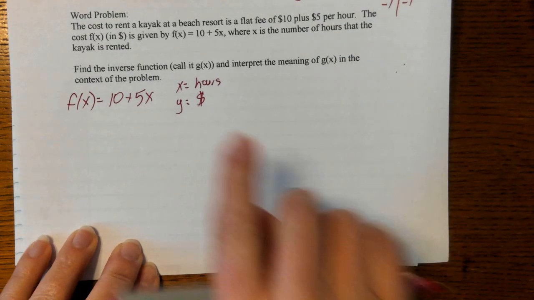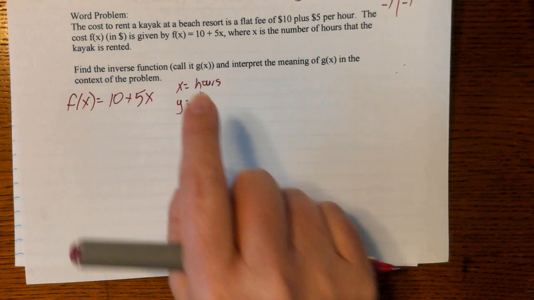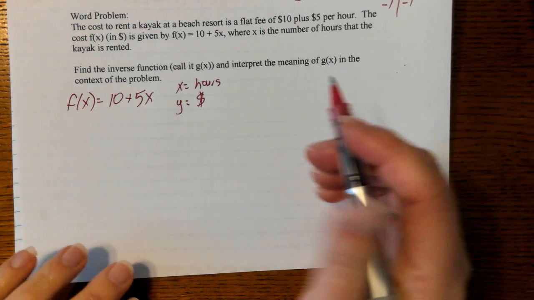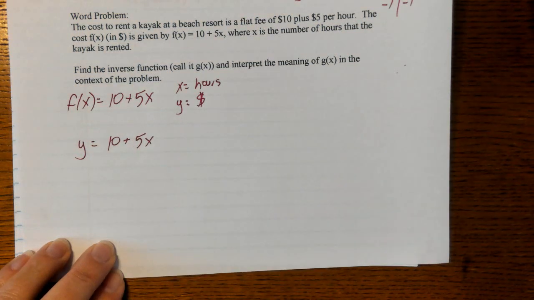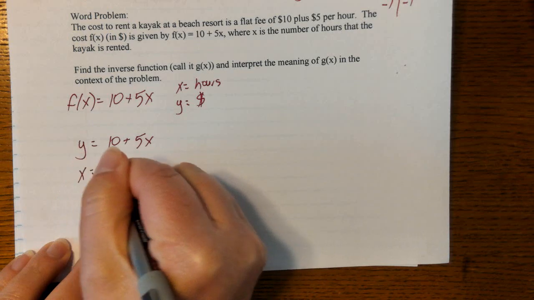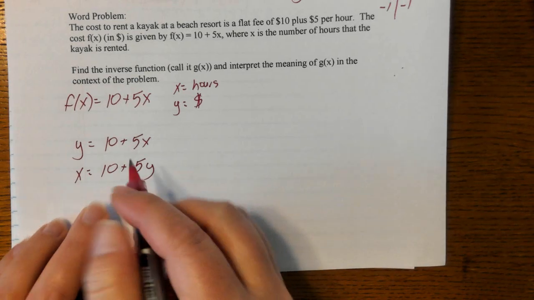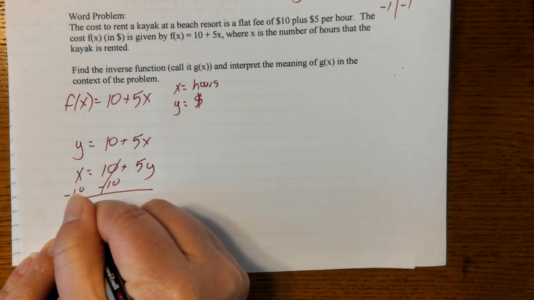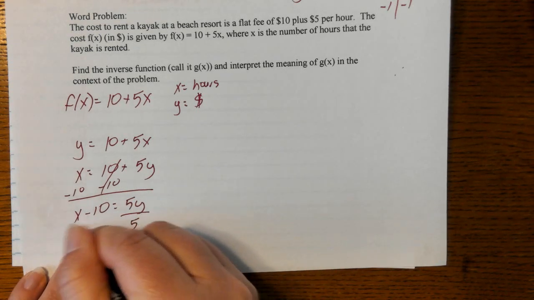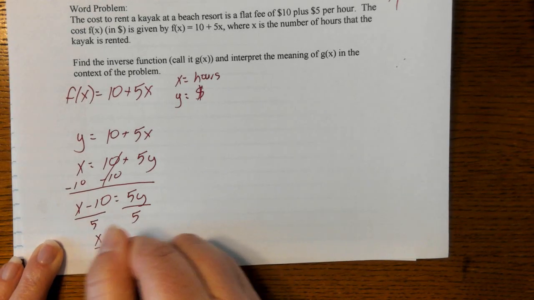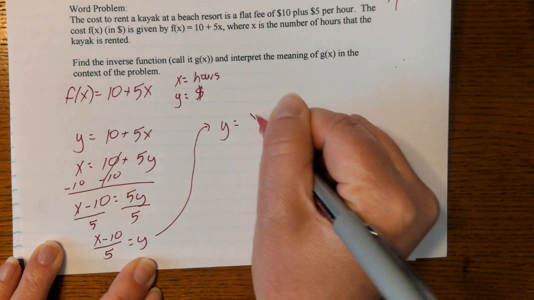Okay, so they want us to find the inverse function, and they want us to call it g of x. So instead of f inverse with a little -1 exponent, we're going to just use g of x. Okay. Well, first step, we're going to trade f of x for y. So y equals 10 plus 5x. Then we're going to trade x and y. So we'll have x equals 10 plus 5y. Then we get the y by itself. So to get y by itself, I'm going to subtract 10. x minus 10 equals 5y. And then I'm going to get y by itself. I'm going to divide both sides by 5. So x minus 10 divided by 5 equals y. Okay. Another way to say that, y equals x minus 10 divided by 5.